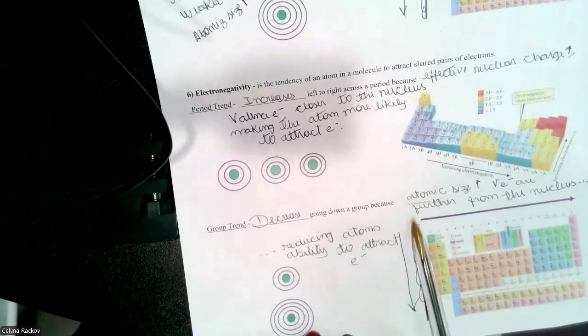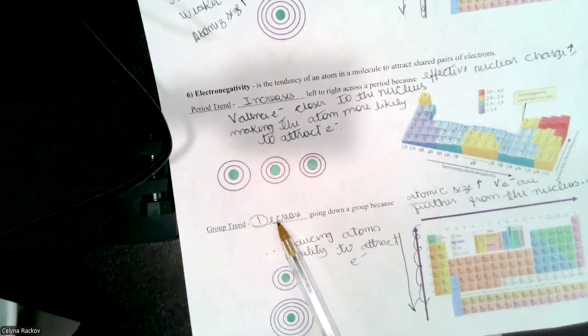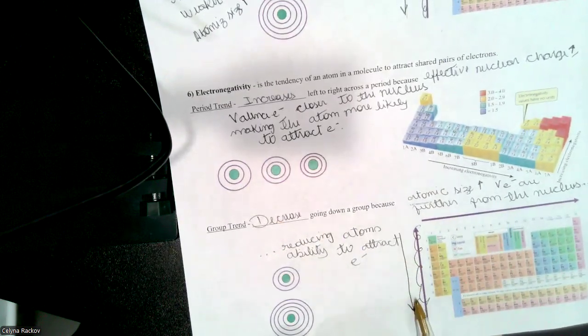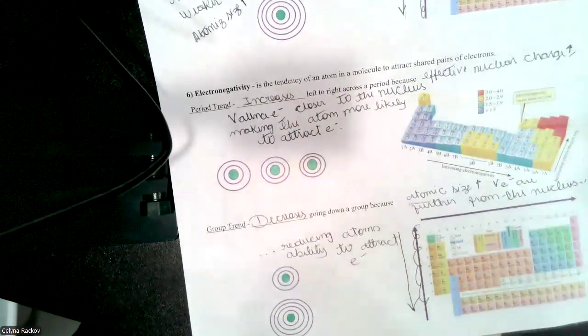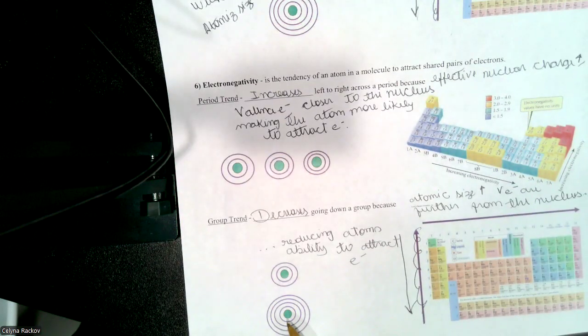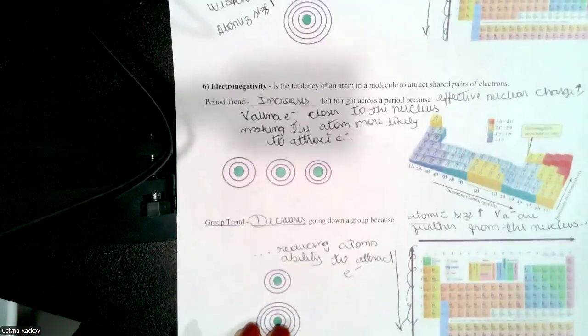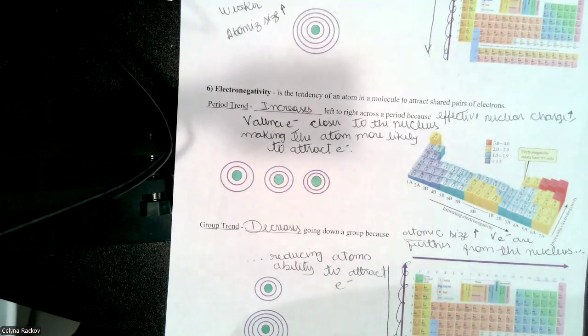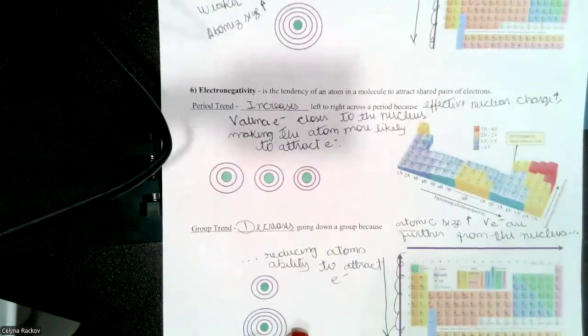And in a group trend, right, that's the vertical one, electronegativity decreases going down in a group, right? Because as the atomic size increases, the valence electrons are further from the nucleus, reducing the atom's ability to attract electrons. All right. Okay, so yeah, chapter 7 is very short. The shortest chapter is just about periodic table properties. All right. Okay.